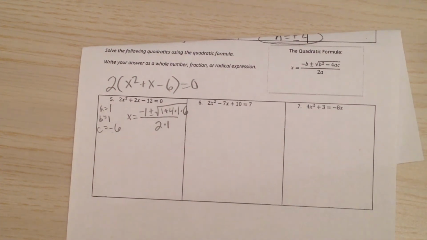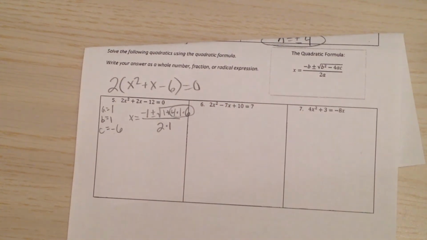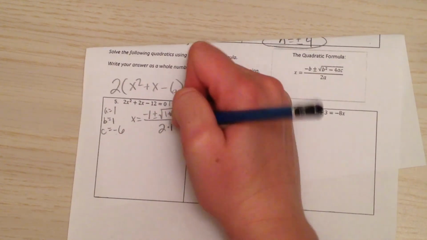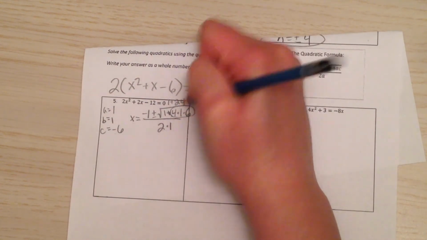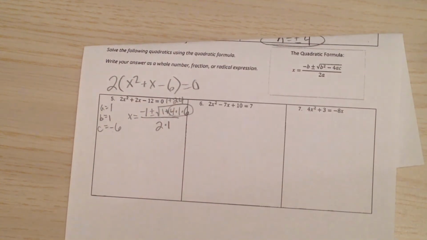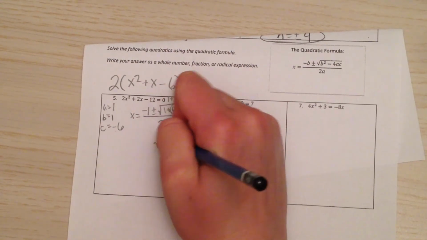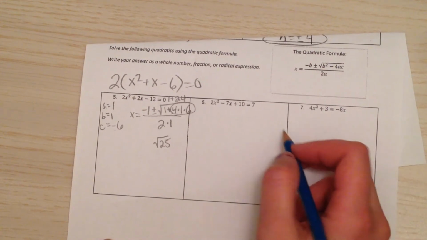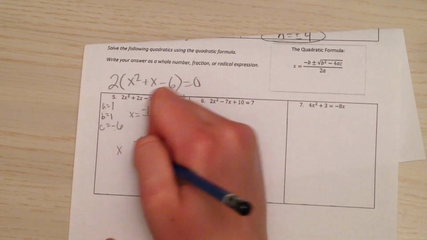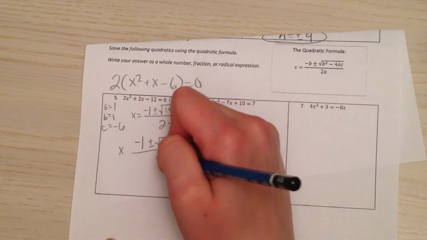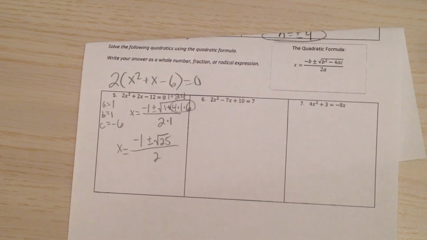A lot of students are like, where do I start? You've got to start right here with the 4AC and get that down to 1 term. So we really have 1 plus 4 times 1 times 6, which is 24. So in that square root, I have altogether the root of 25. That's the 1 plus the 24. So it's a little side work we're going to do. And then I'm going to fill in the rest of the information here. I'm dropping it down. And then 2 times 1 is just 2 instead of writing the rest of that. Now you can't stop there.